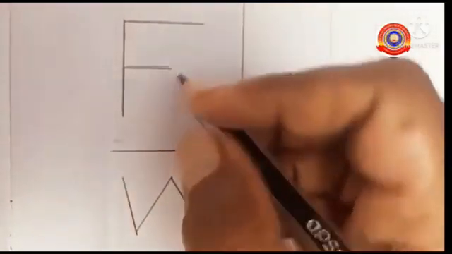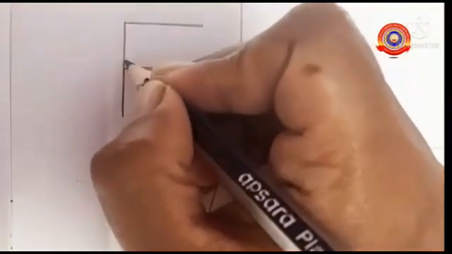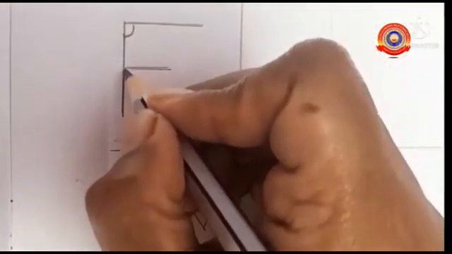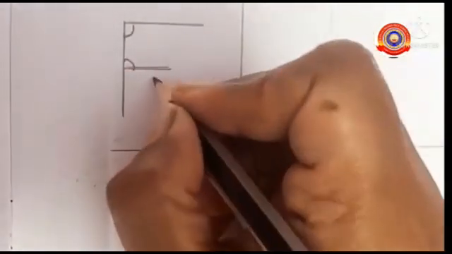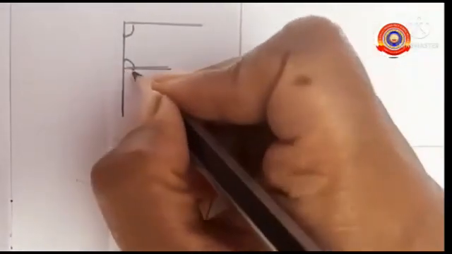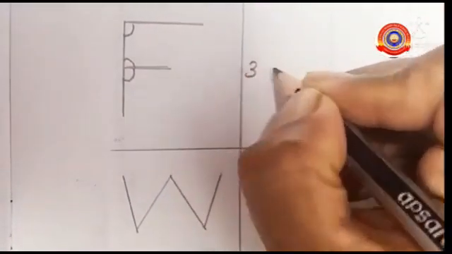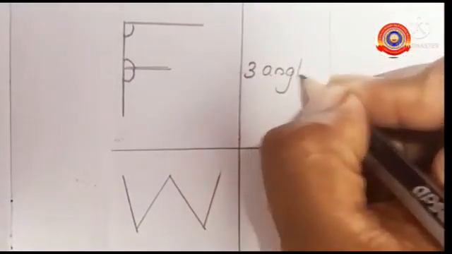In this letter F, these two lines join together to form an angle. These two lines form an angle. And also these two lines form an angle. Let's count its number of angles. 1, 2 and 3. So the letter F has 3 angles.